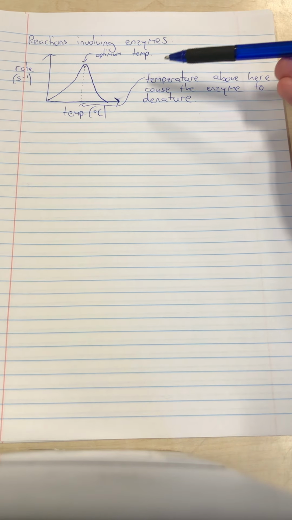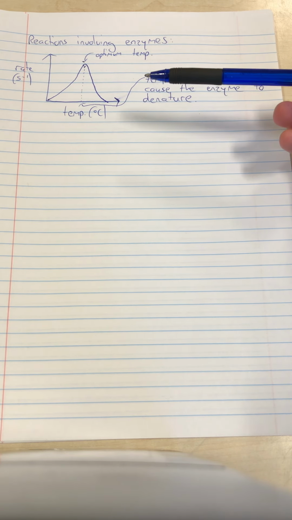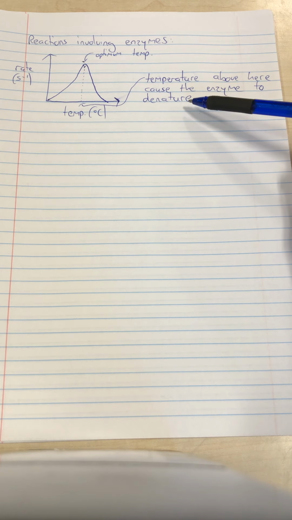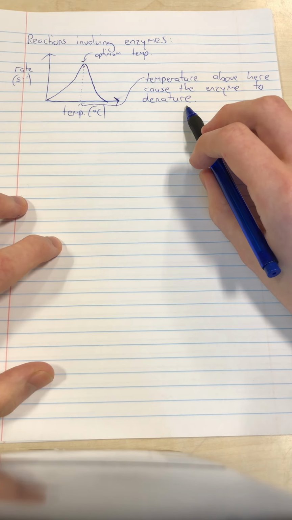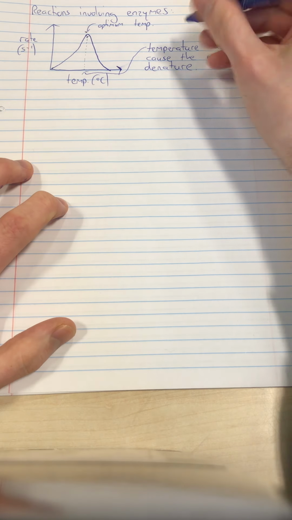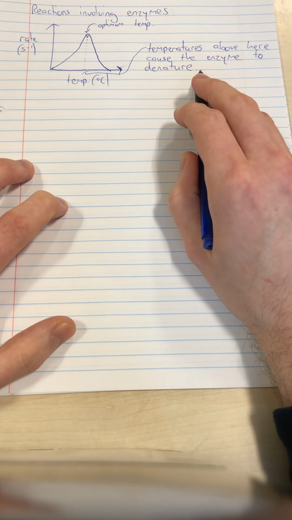I know I said that the active site is damaged and changes shape, but I'm going to look at it from a chemistry point of view, and it will bring in hydrogen bonding again, but we'll leave that for the next lesson. So temperatures above here cause the enzyme to denature.